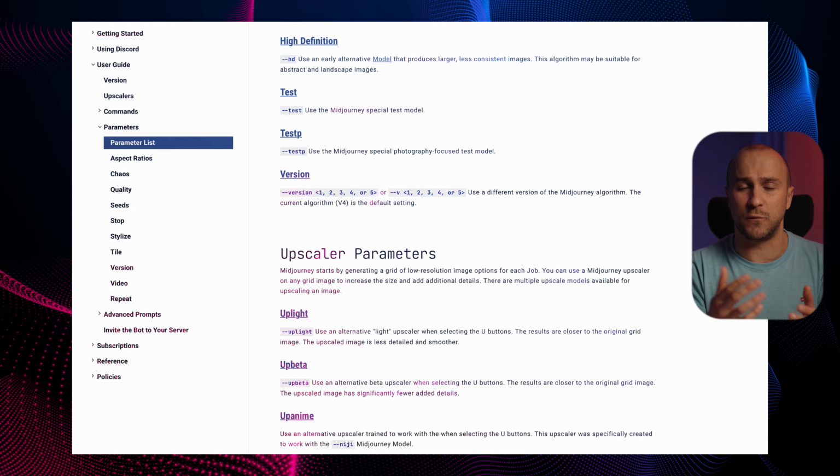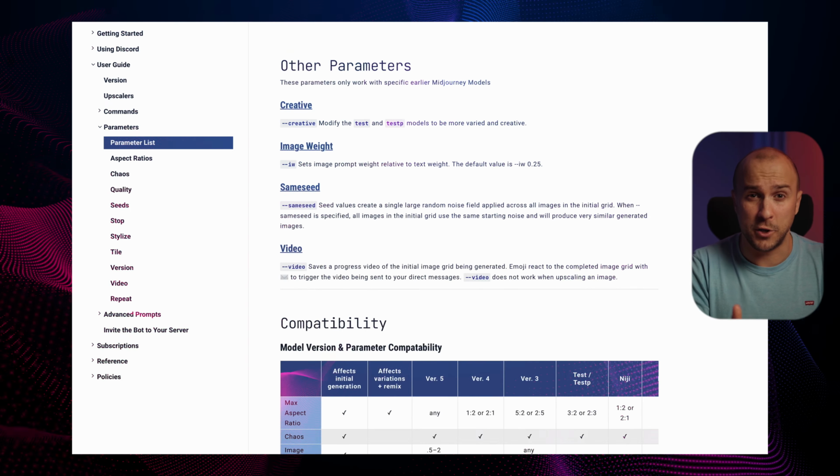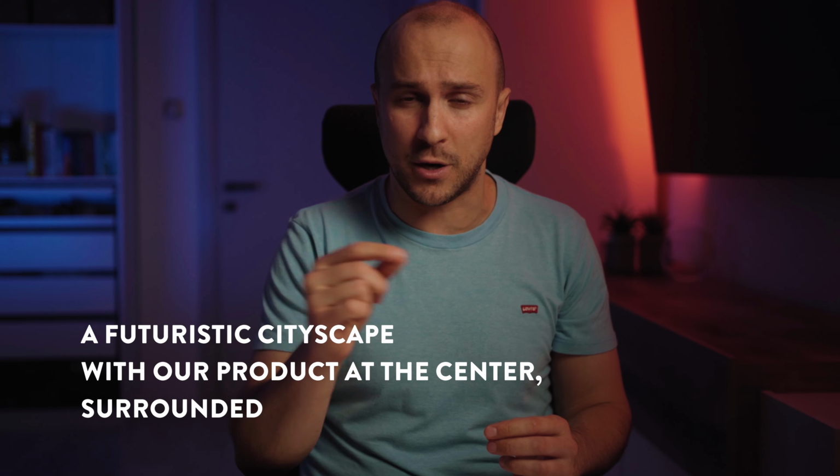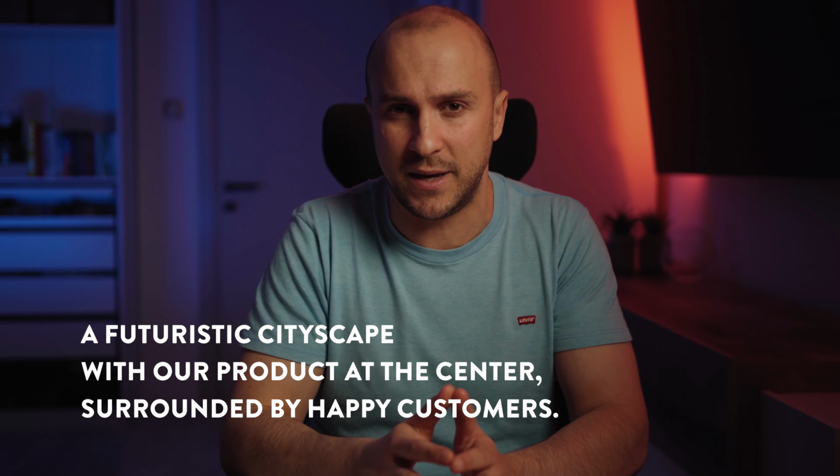For example, if you are working on a marketing campaign for a new product, you can input a prompt like a futuristic cityscape with our product at the center, surrounded by happy customers. Midjourney will then generate an image that brings your vision to life with stunning visuals that align with your prompt.